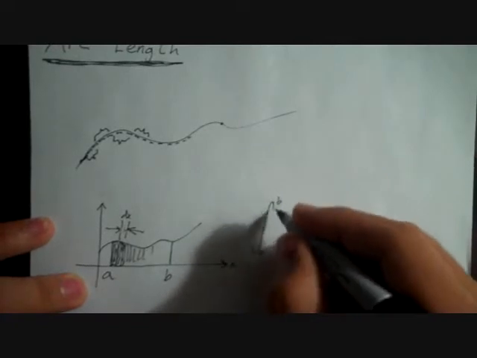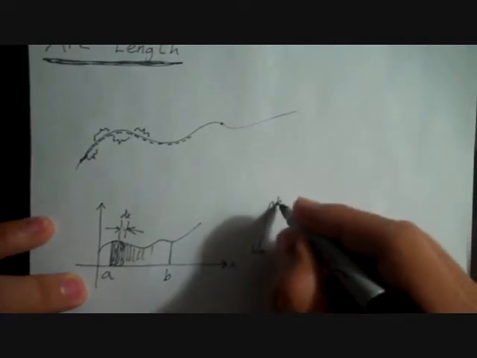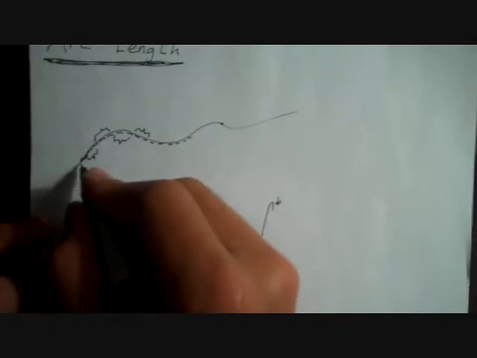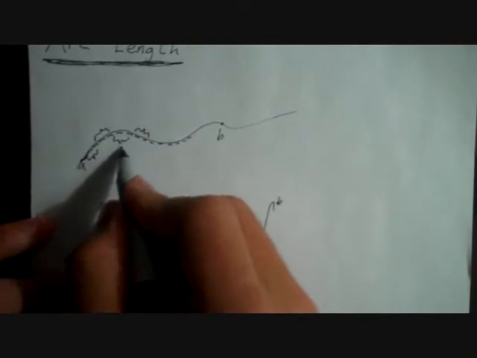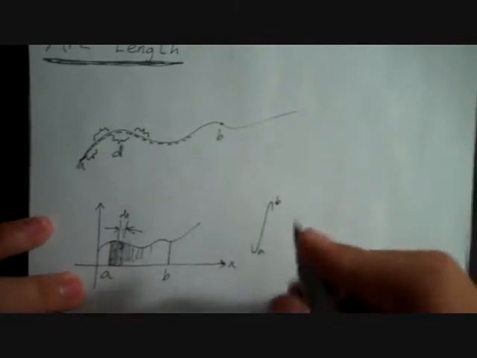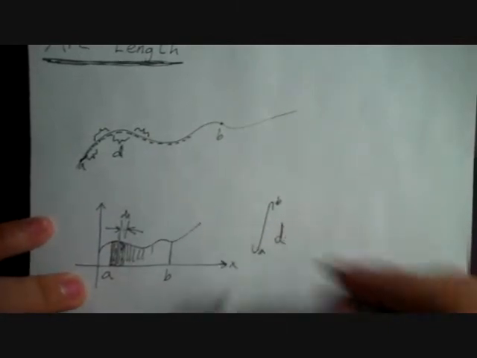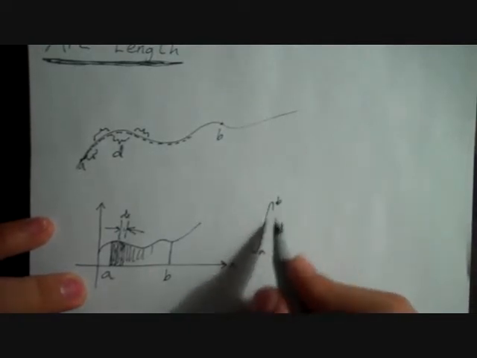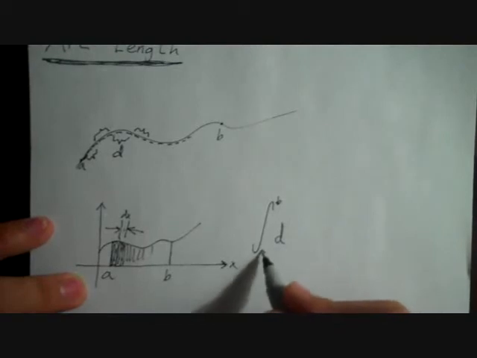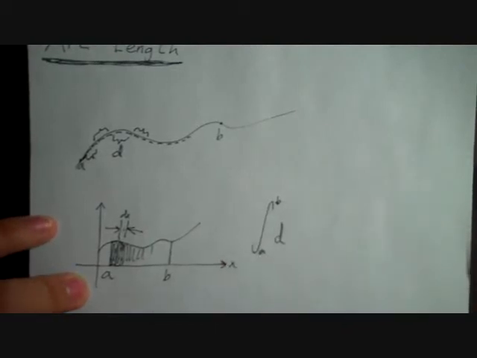That's where the integration sign comes from. Sum them all up from A to B. And our infinitely small distance, we want to find that out. So we want to take the integral of d, our distance, from A to B of our function.